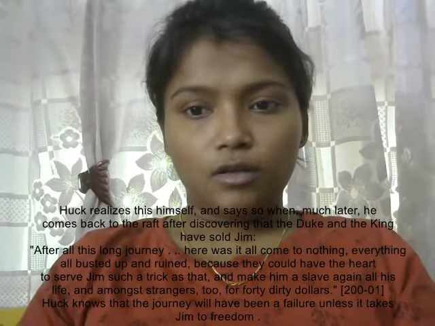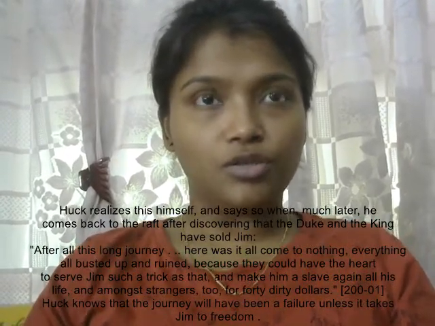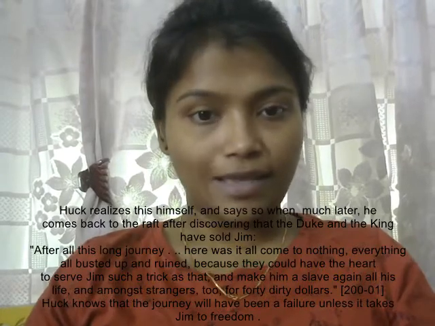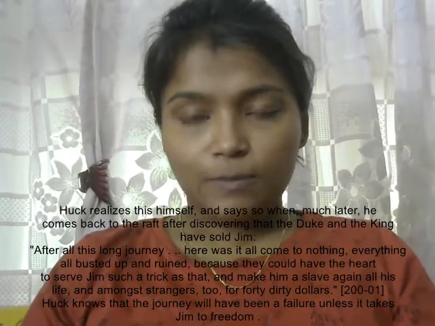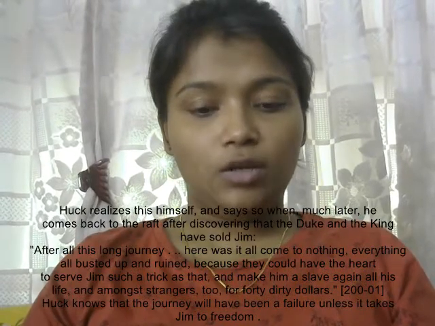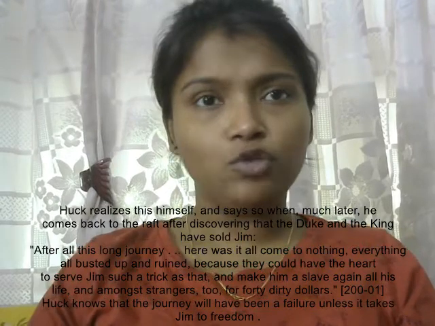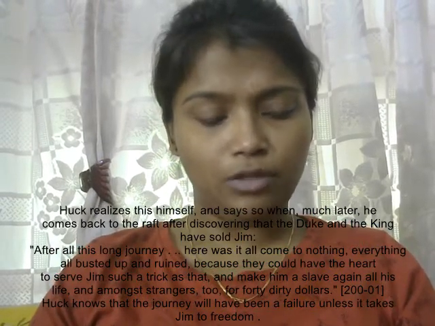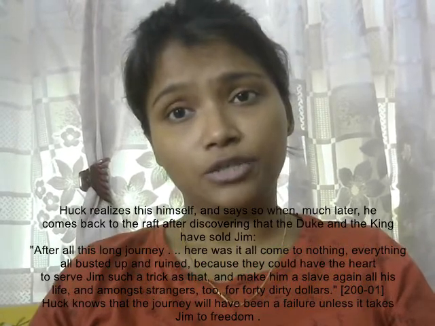Now, what is the motive of then giving Miss Watson the absolute right to free Jim at the end? It is perhaps what Mark Twain wanted to do, that is, to give us, the readers or the society, a ray of hope that there exists a possibility of change.